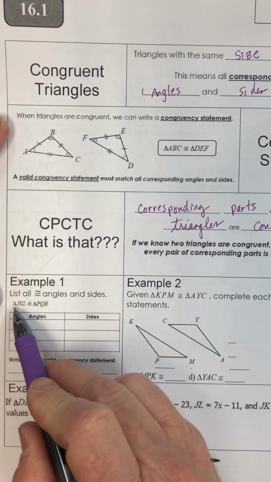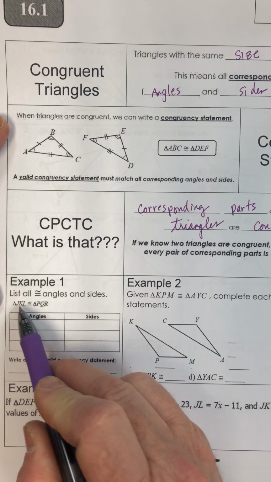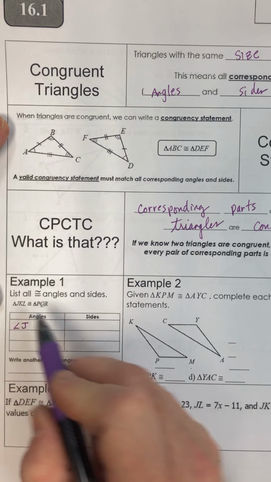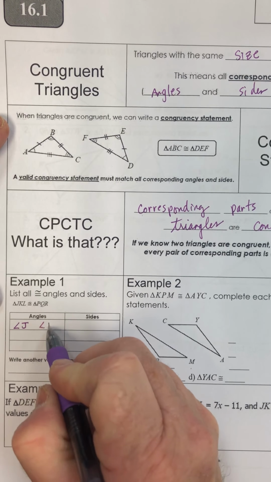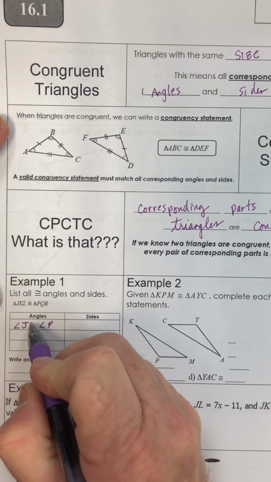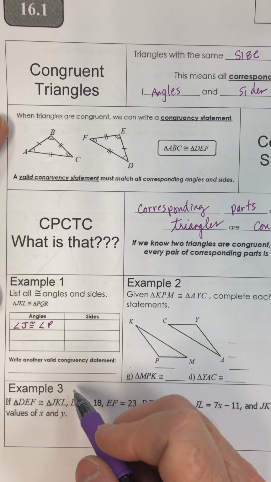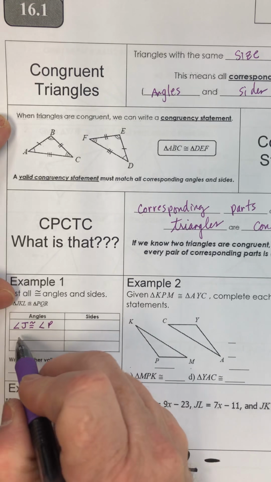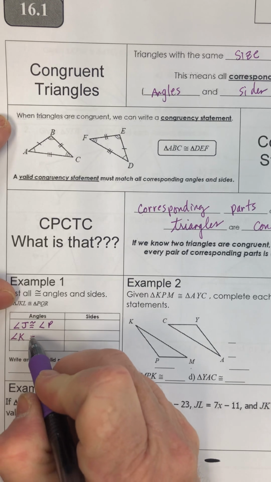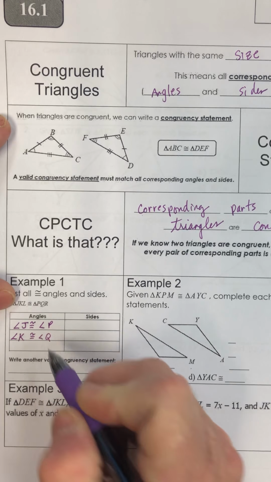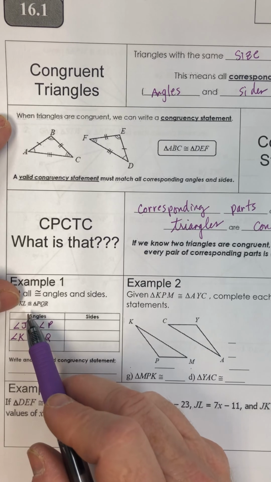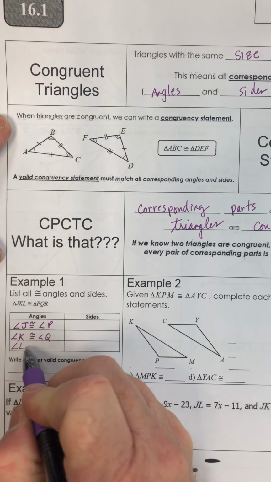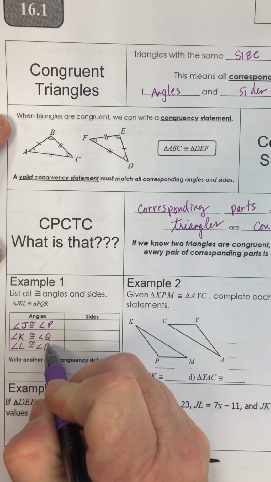Let's see. So let's start with J. Angle J and angle P. Since angle J is written first with angle P, they are congruent, with a little congruent sign. The next one is K, and the next one on the other triangle is Q. So angle K would be congruent to angle Q. And then the last one is L and R. So angle L would be congruent to angle R.